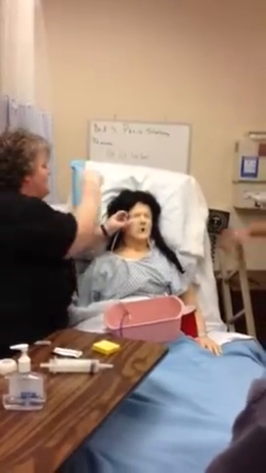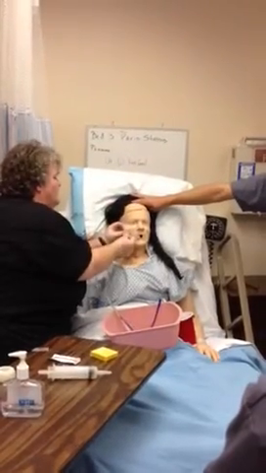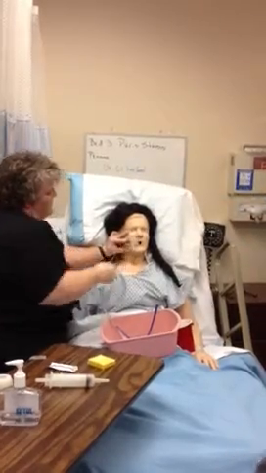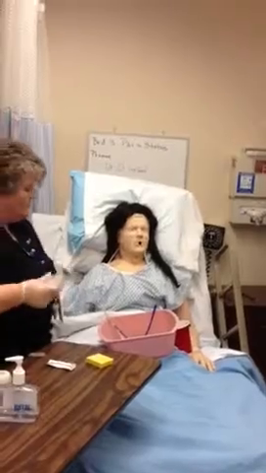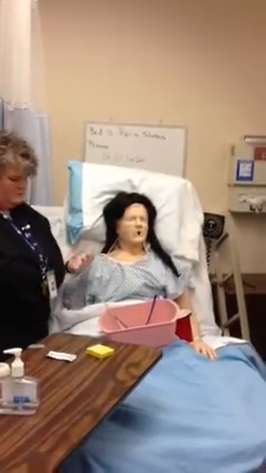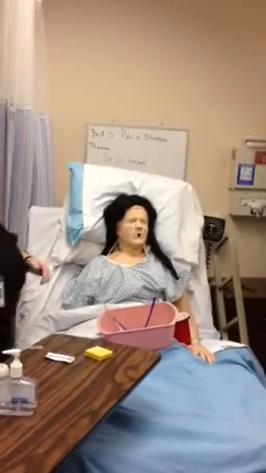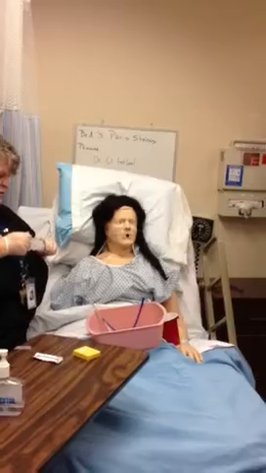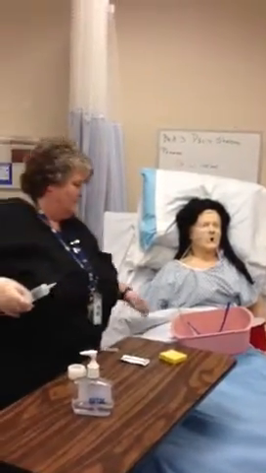Okay. Now I need to determine placement. And I want to make sure it's not going to slip out. So I'm going to tape it to their cheek. Okay? Now what you're going to see older nurses do, okay, is to put air in. Now this tube's pretty long, okay? So maybe a good 30 cc's of air. Should take it all the way down in the stomach.